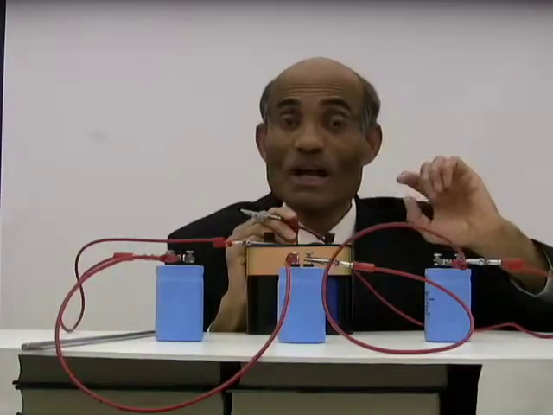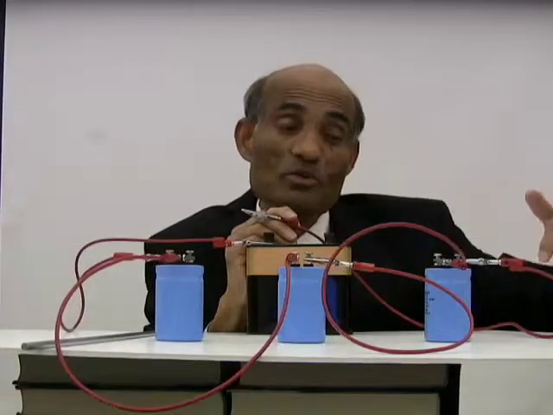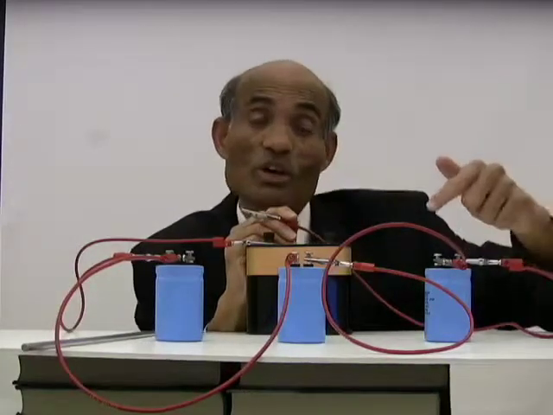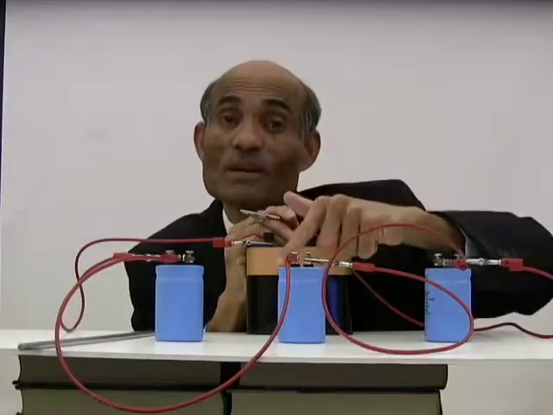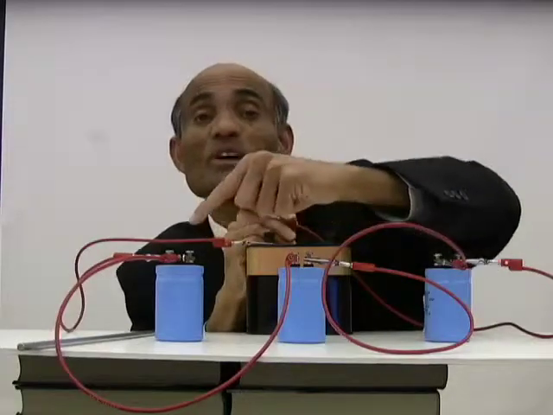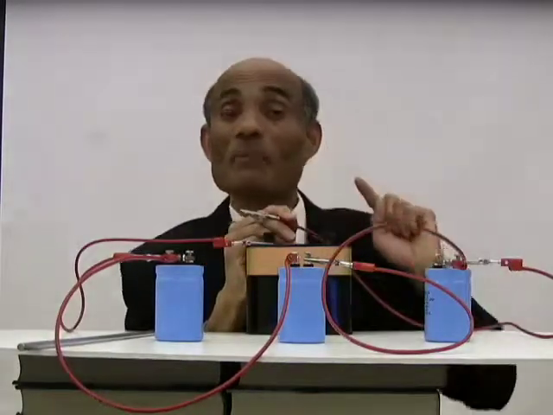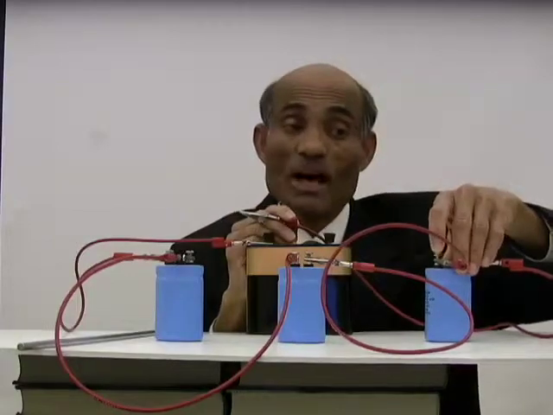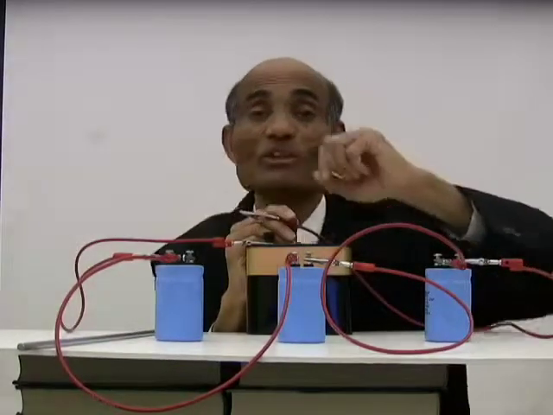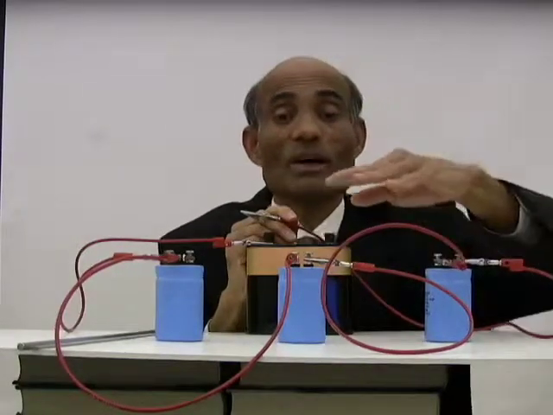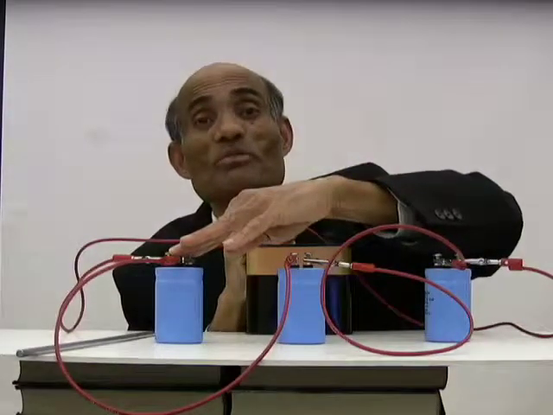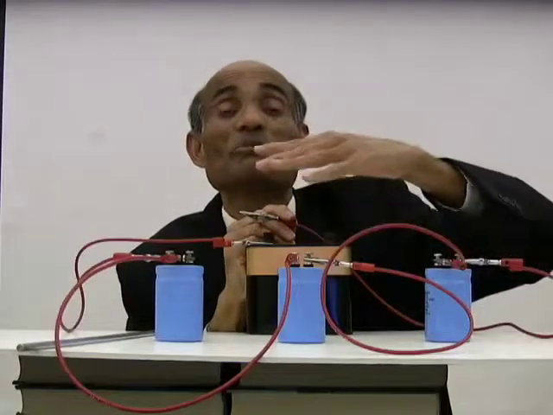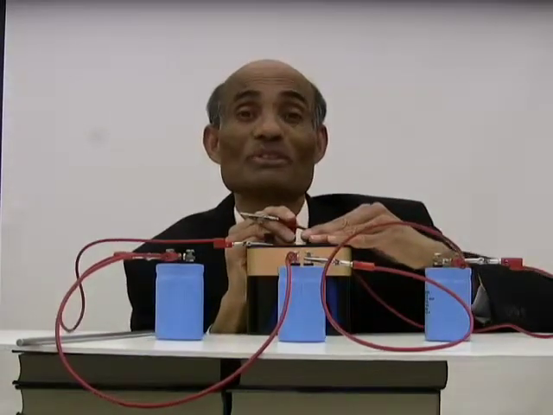The total amount of work done is a measure of the work done to move the charge across the first capacitor plus the work done to move it across the second capacitor plus to move it across the third capacitor. That means the potential difference across each of these capacitors, if you add the potential difference across this, add it to the potential difference across the second capacitor, add it to the potential difference across the third capacitor, it must be equal to the total potential difference.